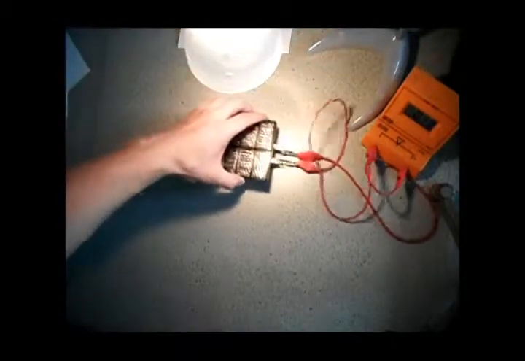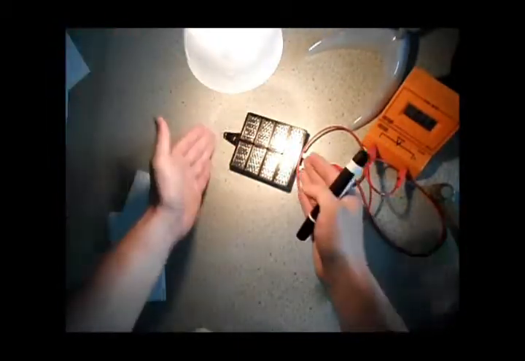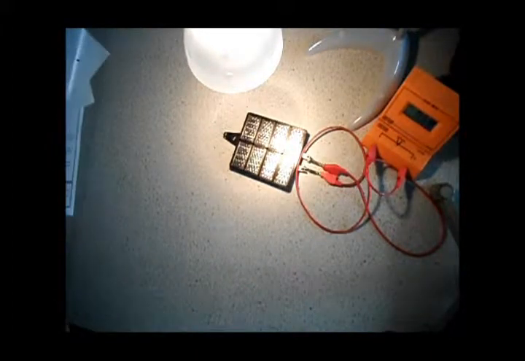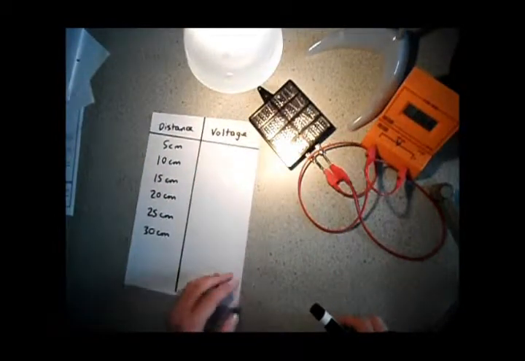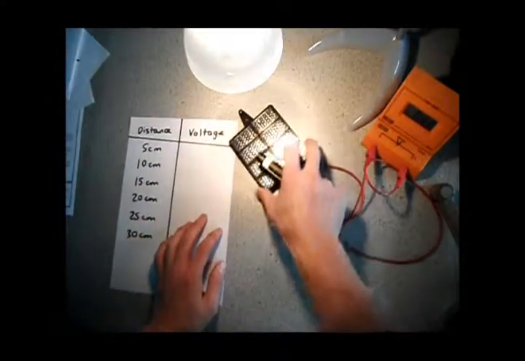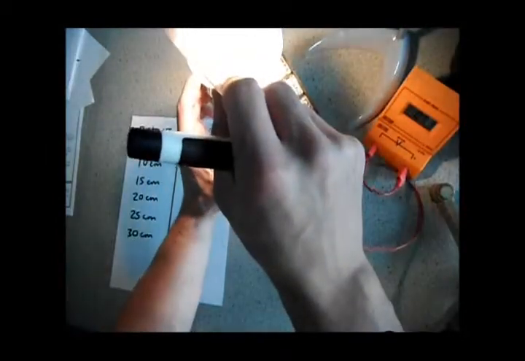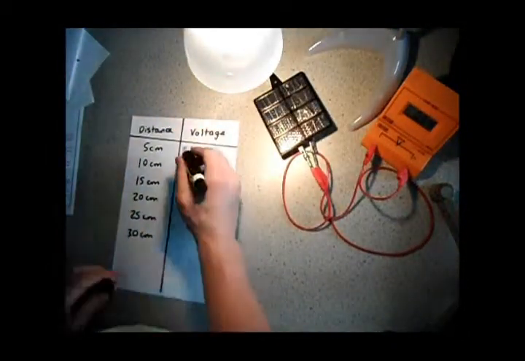Okay? As an extension activity, what the pupils should then look at is how the distance between the lamp and the solar cell will cause the voltage to change. So, the next one we need to do is distance versus voltage. Now the distance is the distance between the surface of the lamp to the surface of the solar cell. So if we make that distance 5 centimeters initially, we get a reading of 1.3 volts.